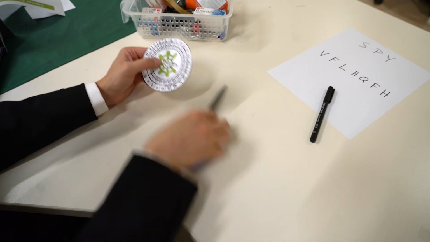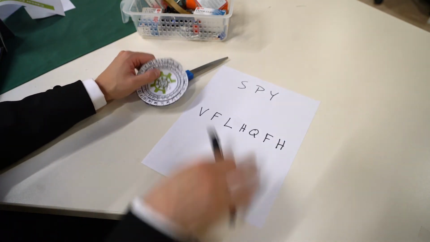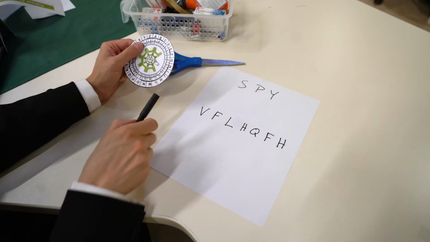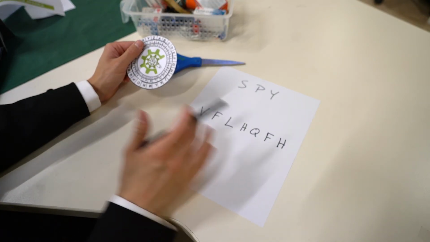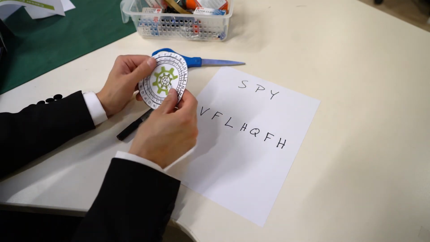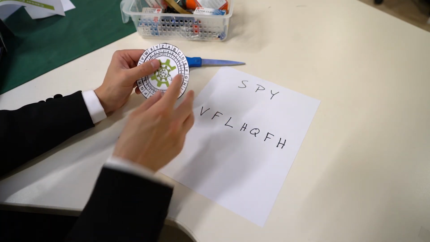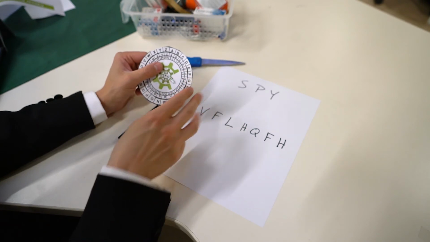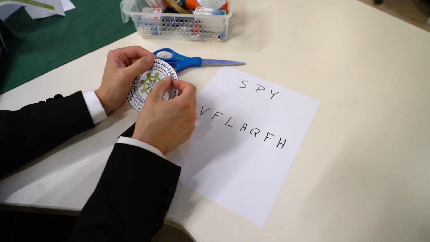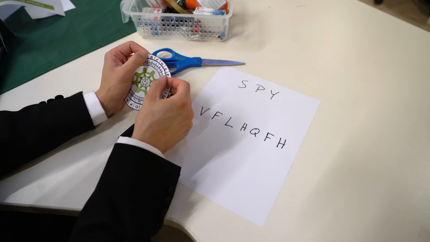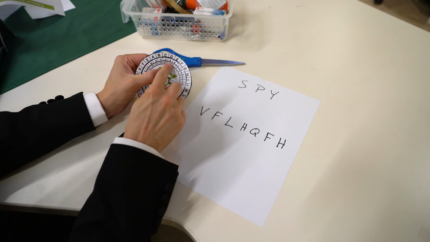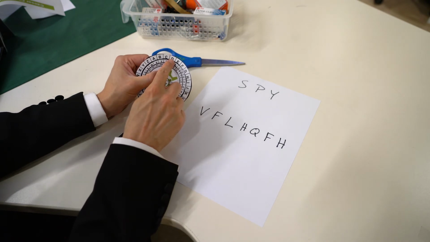Now, let's say I wanted to send the word spy and encrypt it to my partner. And let's say we were using ROT3 encryption, rotate 3 encryption. So that means we're going to rotate the wheel by 3 spaces. So we're going to go 1, 2, 3. So now A lines up with D.